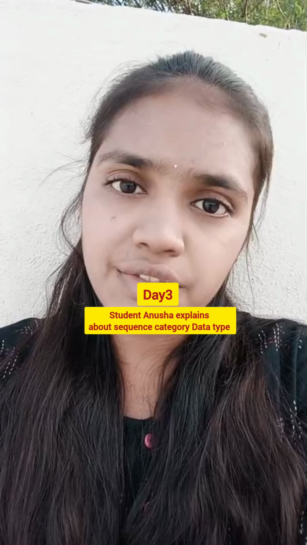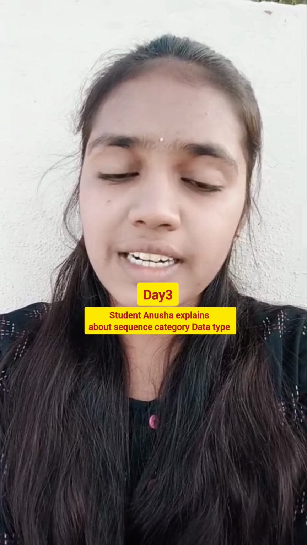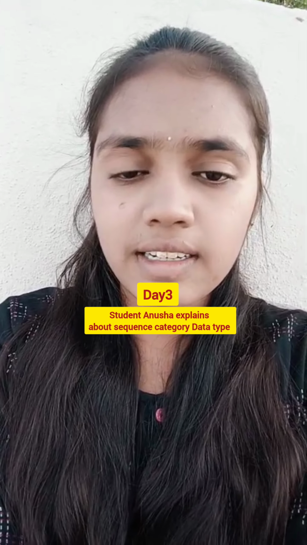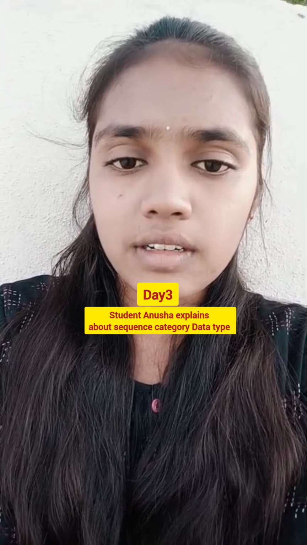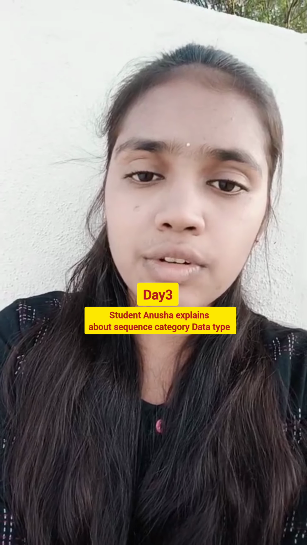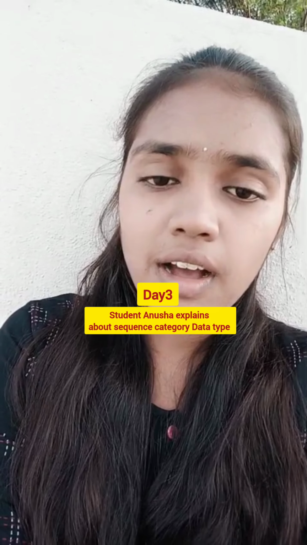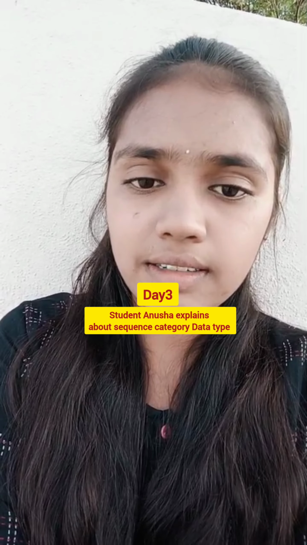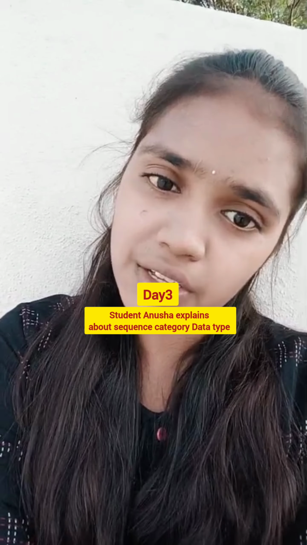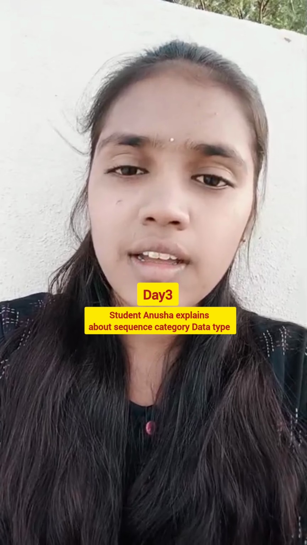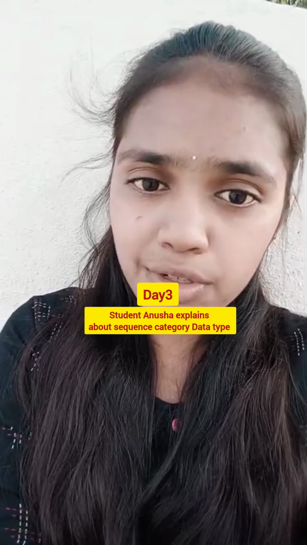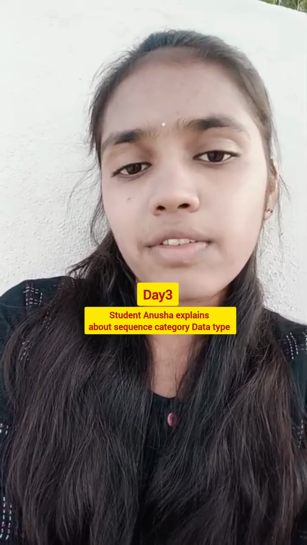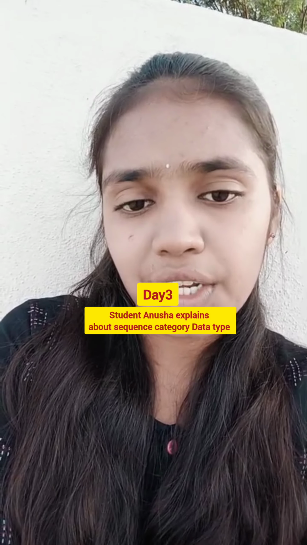Coming to the range data type. Range is one of the predefined class and treated as a sequence category data type, and the purpose of range is to store a sequence of integer values with equal intervals of step, either in positive direction or negative direction. And the range object belongs to immutable, it does not support any item assignment. And we can perform both indexing and slicing on range object.